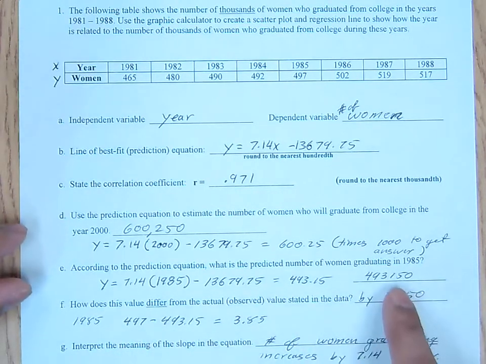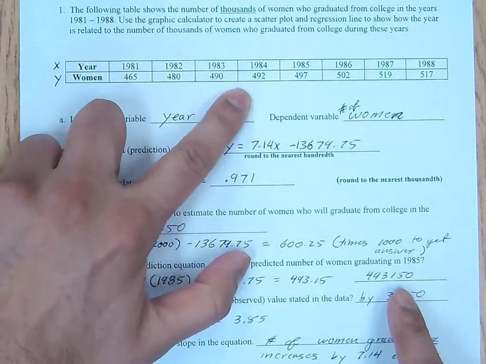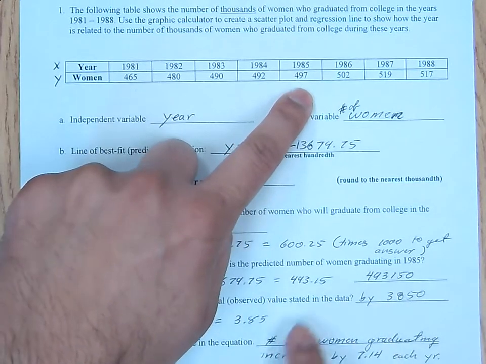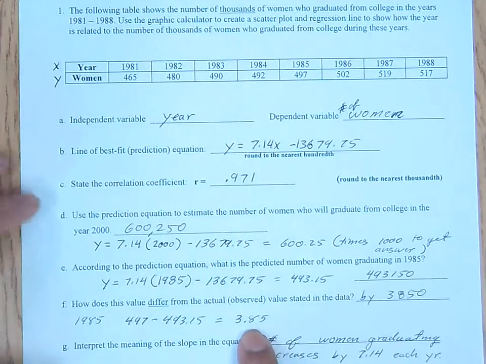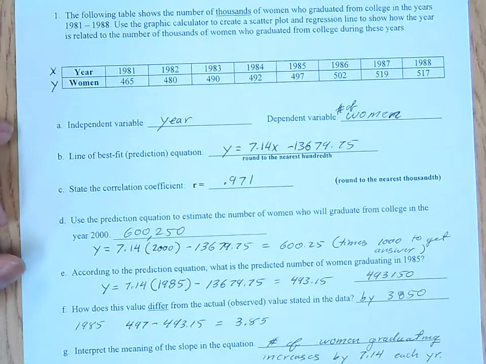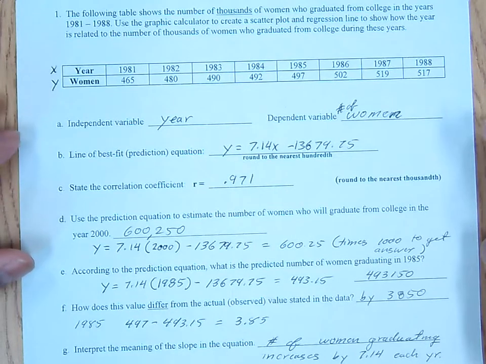Well, this is what my equation came up with. And in 1985, right here, that's what it should have been. Well, what's the difference between the number that they gave us and the number that we came up with using our predictor model? I just subtract it and I get this. So I'm off by 3,850 women, which is not bad because this is, again, an estimate and not the exact answer.